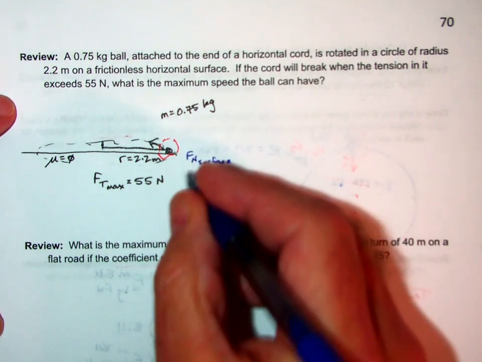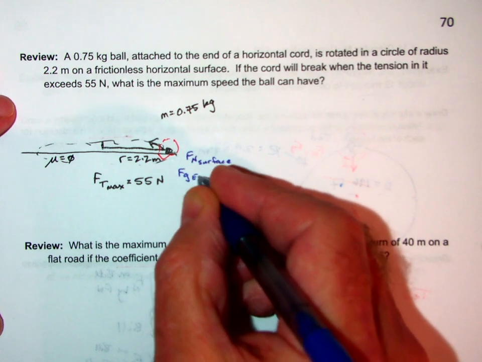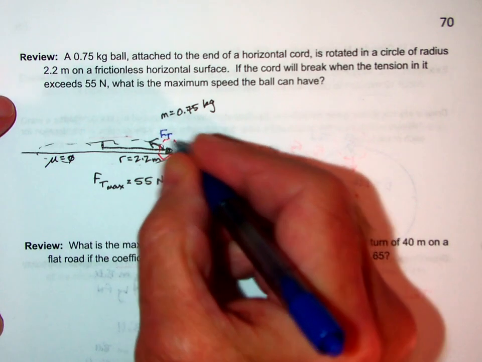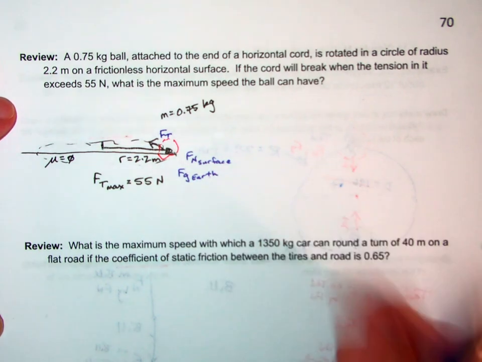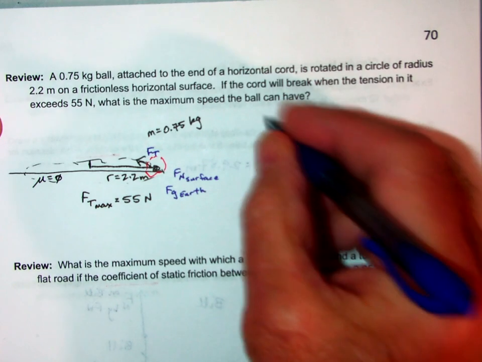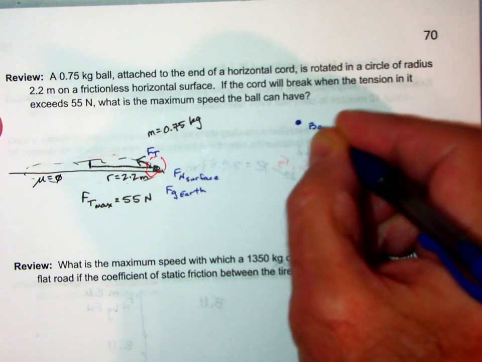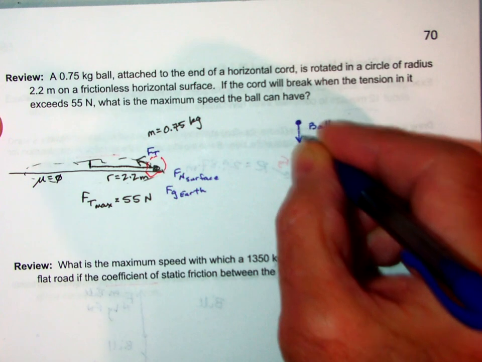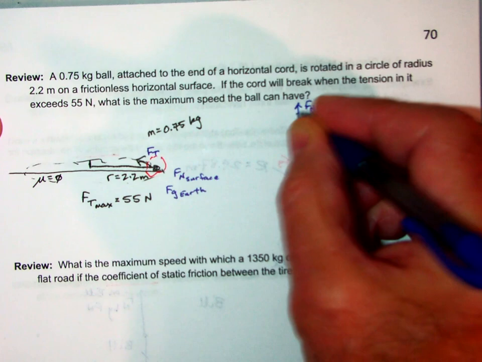There is a gravitational force on the ball, and there is a tension force on the ball. So now that I've identified the forces involved, I draw a free body diagram. Here's the ball. F3 is the same as the normal force.